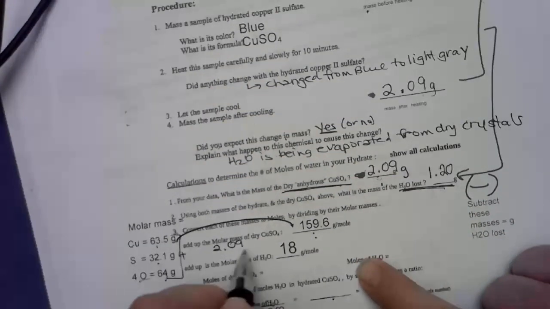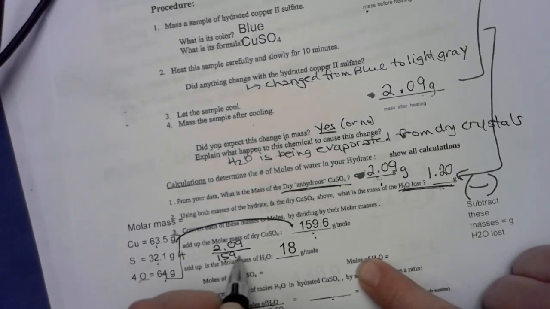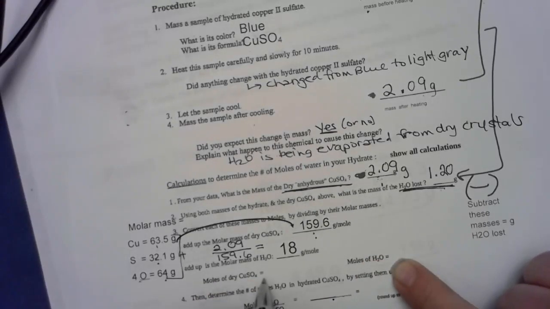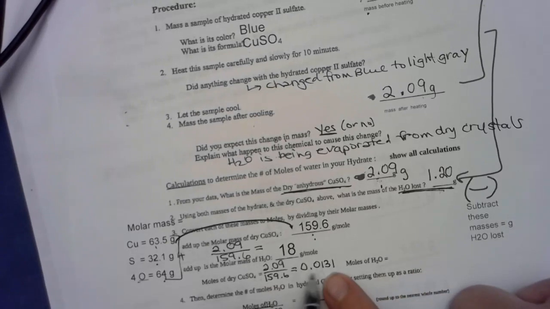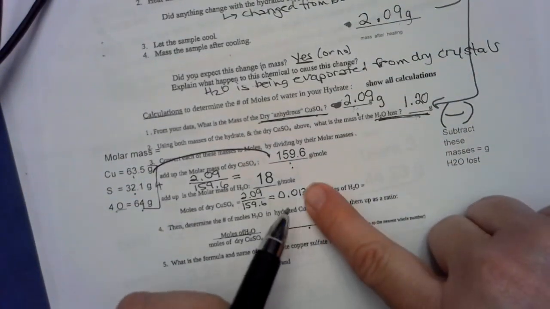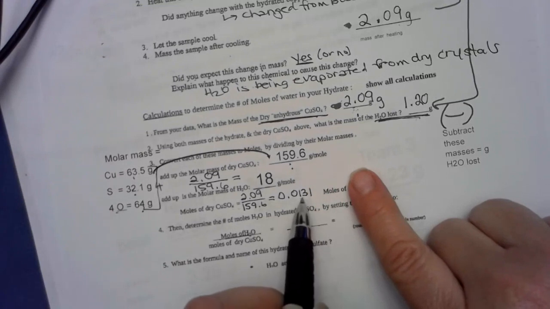So we're going to take 2.09 divided by 159.6, and that's going to equal the moles of dry copper sulfate. So again, you're going to take 2.09. Actually, this is where I wanted you to put it here. So go ahead and rewrite it here as well. 159.6, and then that equals 0.0131. So once you get past the zeros, definitely try to use 3 digits. Do that also on your homework problems too. Don't just take the 3. It's going to mess it all up if you only take one non-zero number.